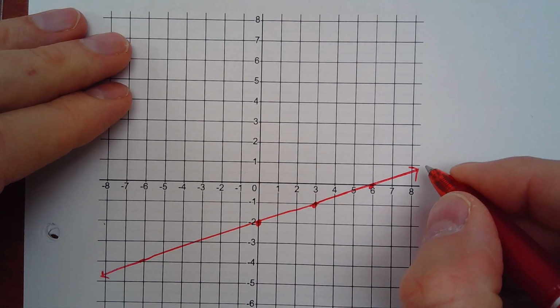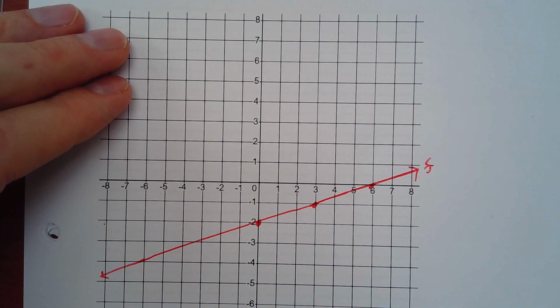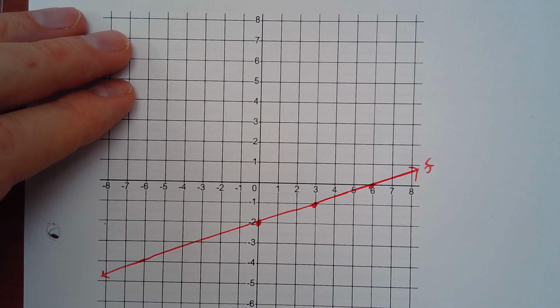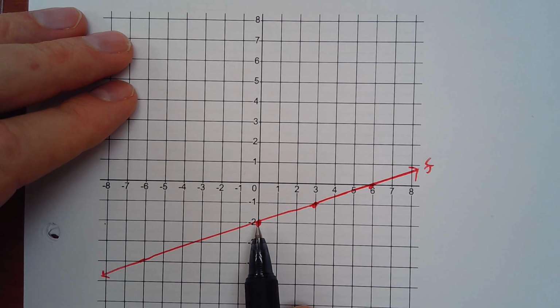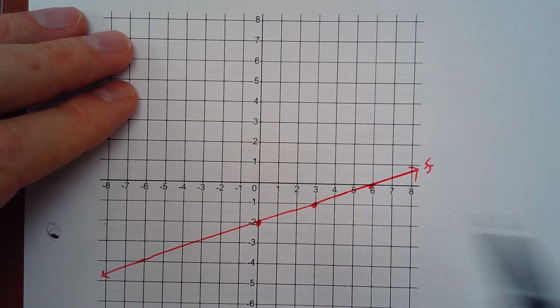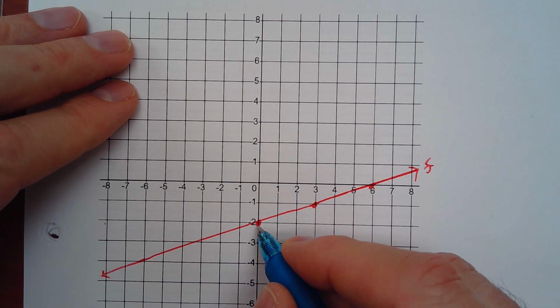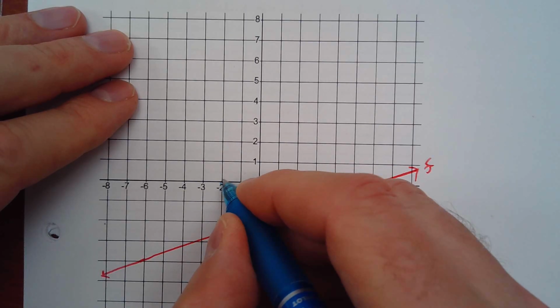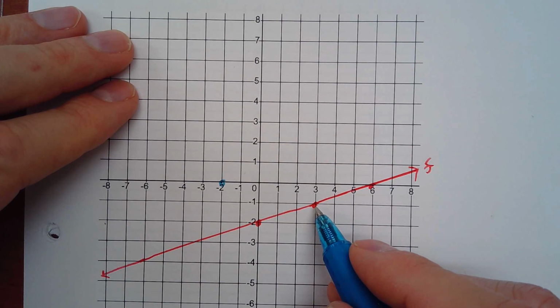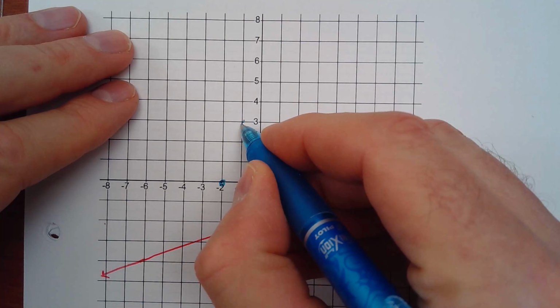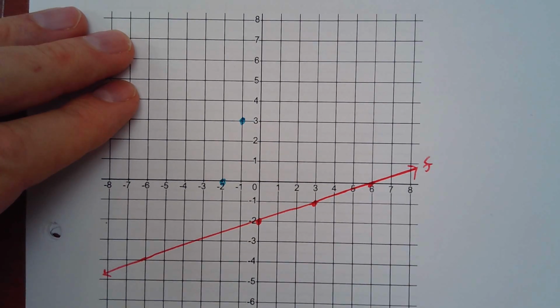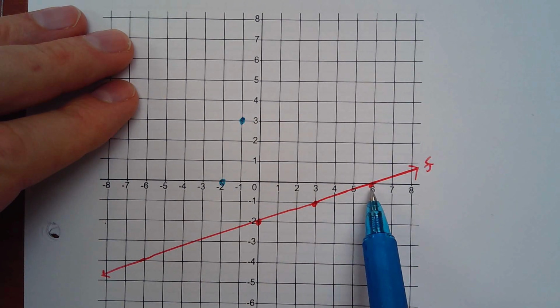So that's our f. Now to graph f inverse, I'm going to switch the x and y coordinates. So let's do that in blue. So (0, -2) becomes (-2, 0). (3, -1) becomes (-1, 3). (6, 0) becomes (0, 6).